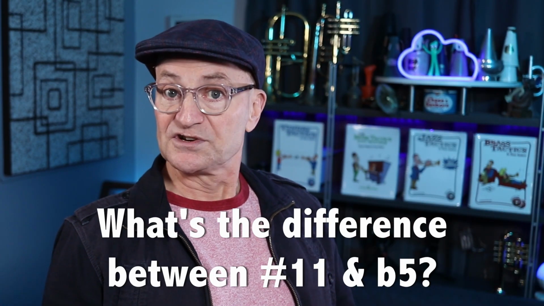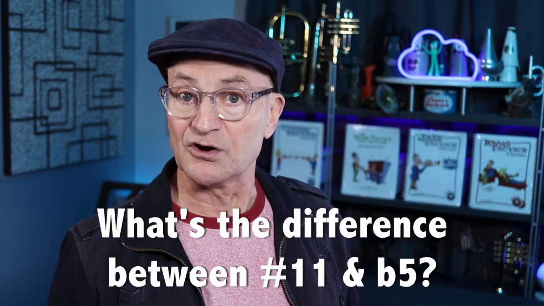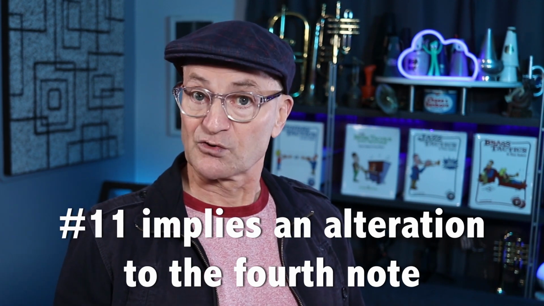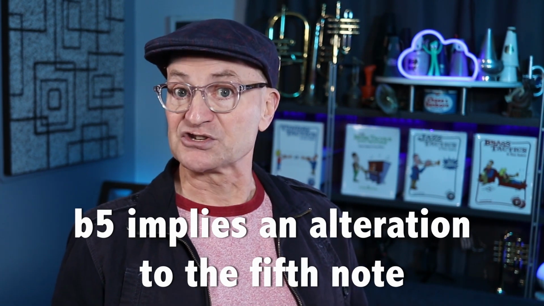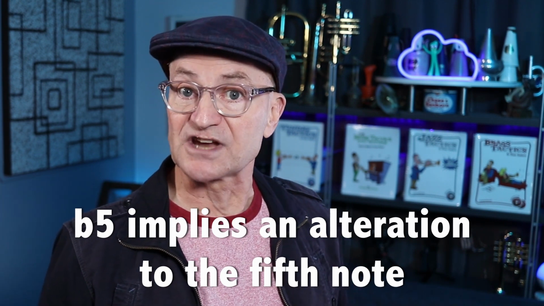Now that brings up a good point. What's the difference between a chord symbol with a sharp 11 and the same chord symbol with a flat 5, which is the same note? Well, sharp 11 implies an alteration to the 4th note, which is not a chord tone, and flat 5 implies an alteration to the 5th note, which is a chord tone, so that'll be even more of an altered sound.